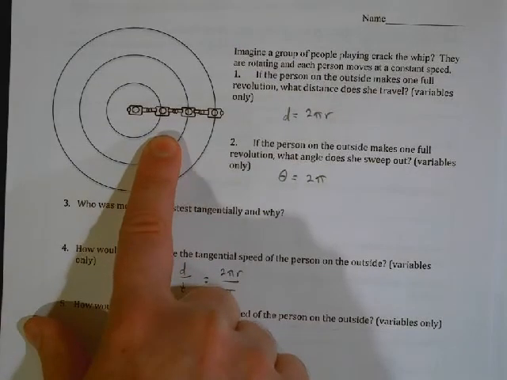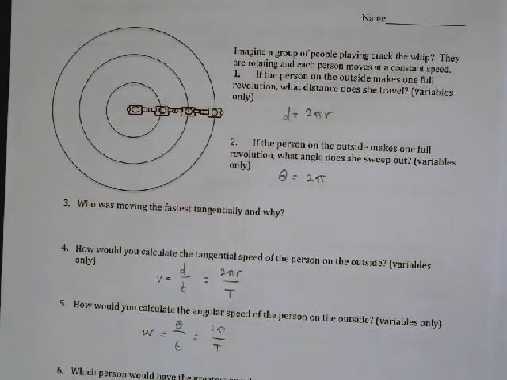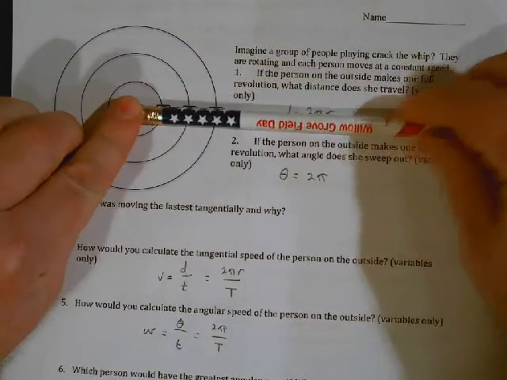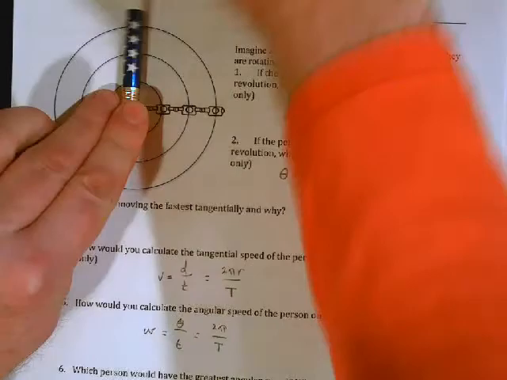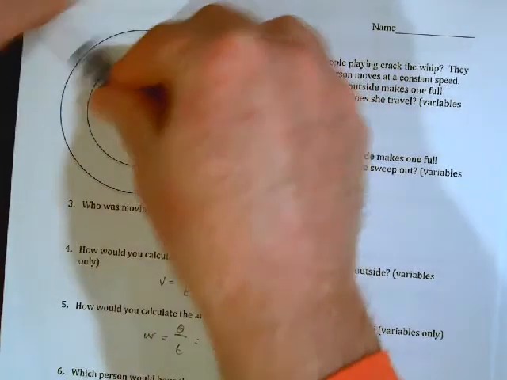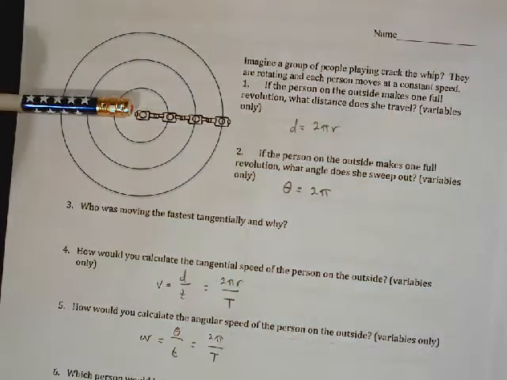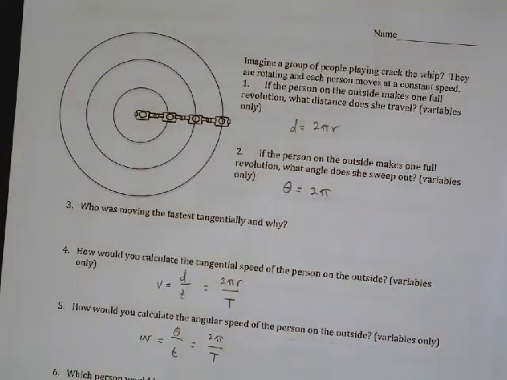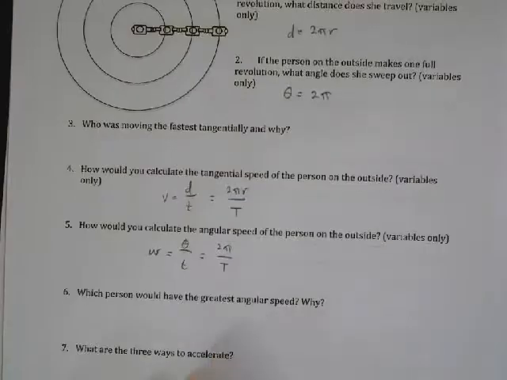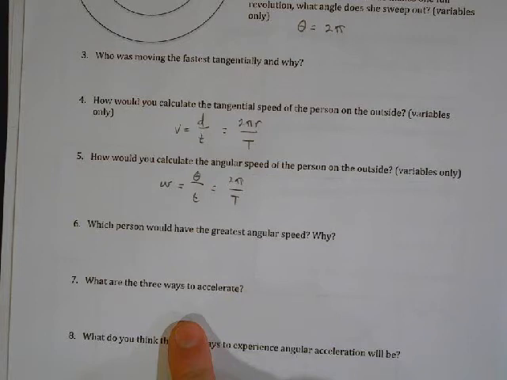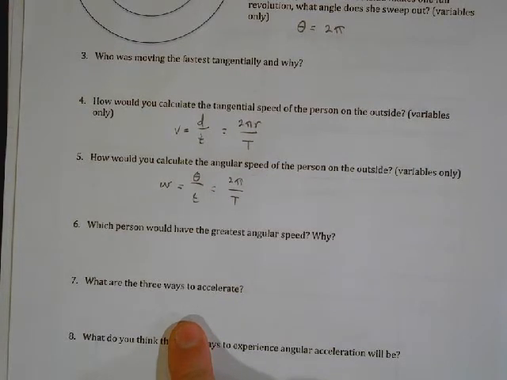Okay, which person would have the highest angular speed? Well, they're all sweeping out the same angle in the same time. If you look, do you see how they all swept out? That would be pi radians when they get to here, and they all went the same exact time, so they would have the same.